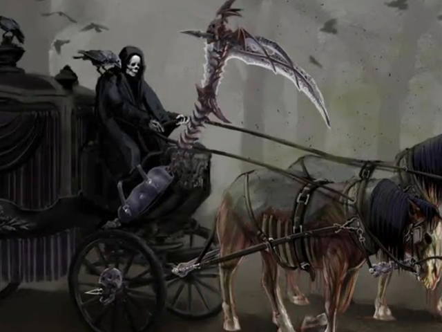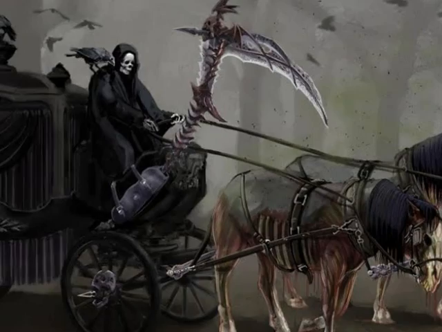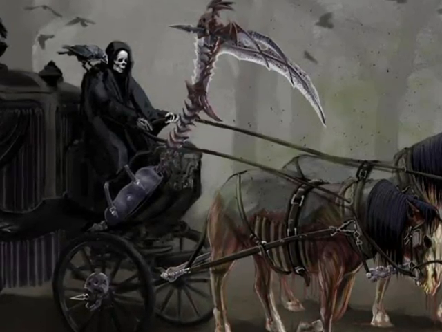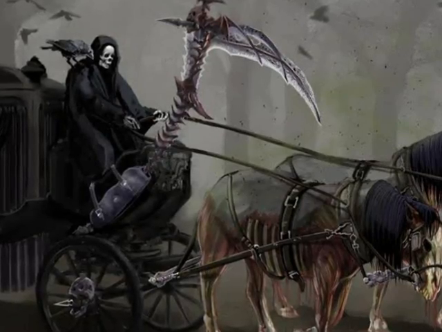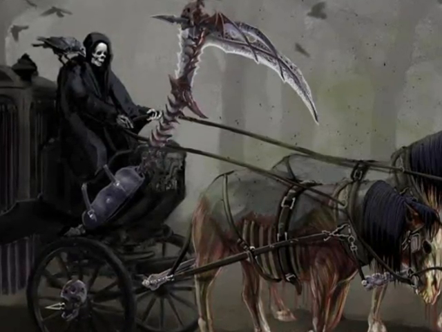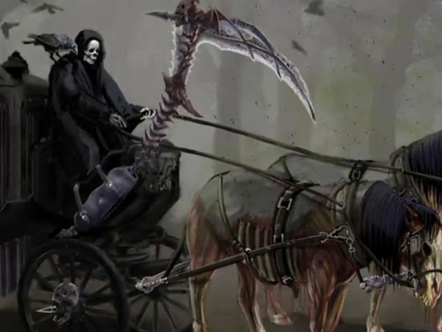"Because I could not stop for Death, he kindly stopped for me. The carriage held but just ourselves, and Immortality." In this poem, death rides in a carriage with the speaker of the poem. The readers have no trouble imagining this scene because they are so familiar with the personification.